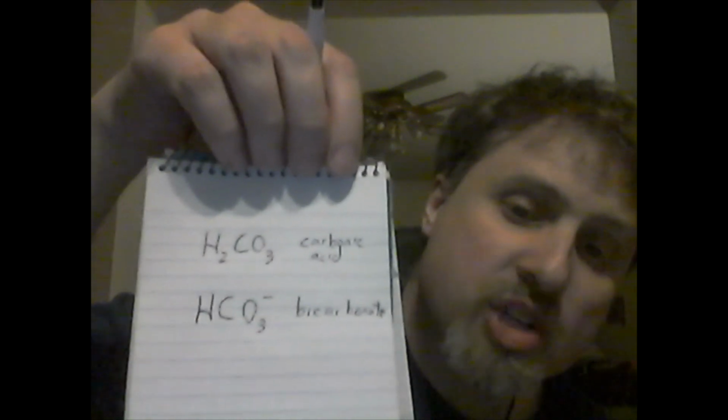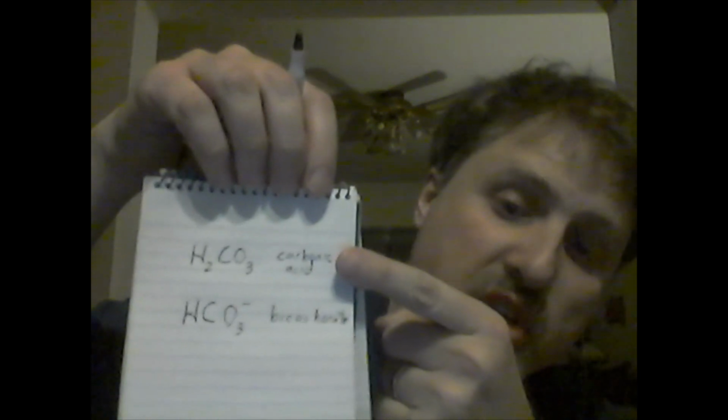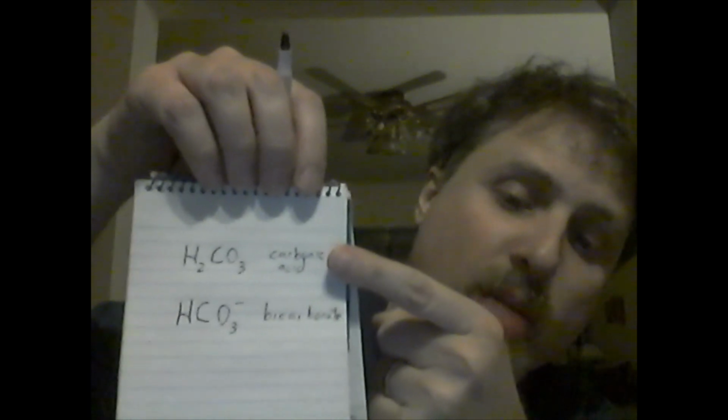If the blood's pH rises too high, carbonic acid will release hydrogen ions into the bloodstream, lowering the pH and turning the carbonic acid into bicarbonate. That's the basic mechanism by which every buffering system our bodies use functions. Now, in some intracellular compartments, there are protein-based buffering systems, but for the most part, it's smaller molecules like that.